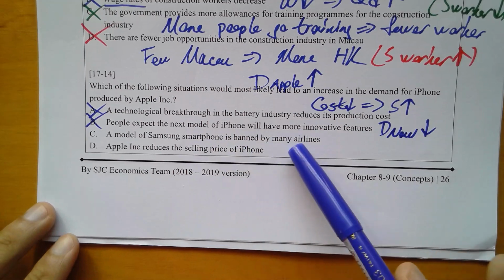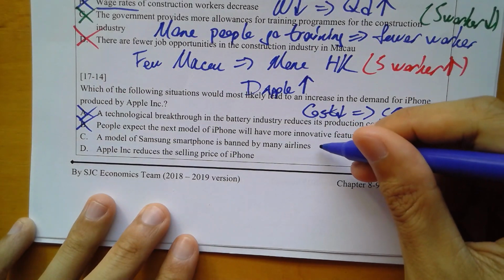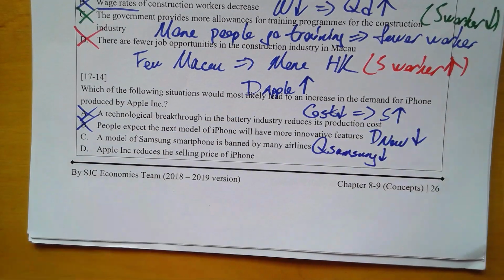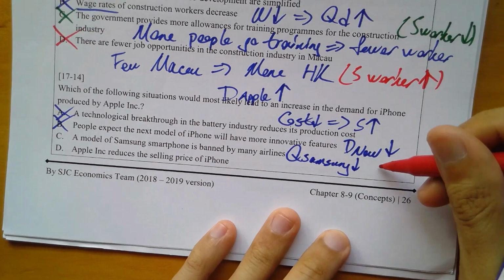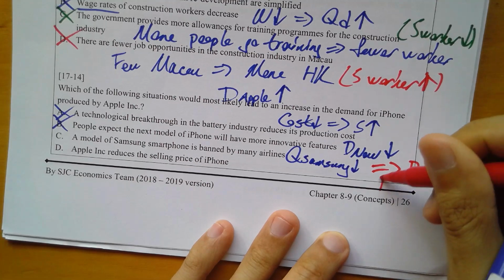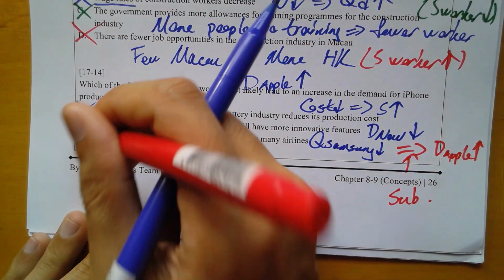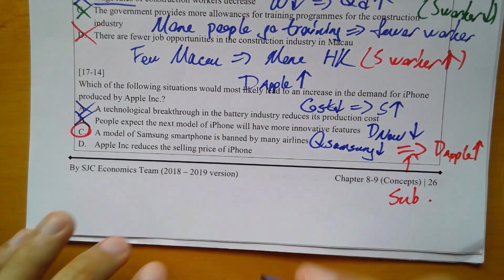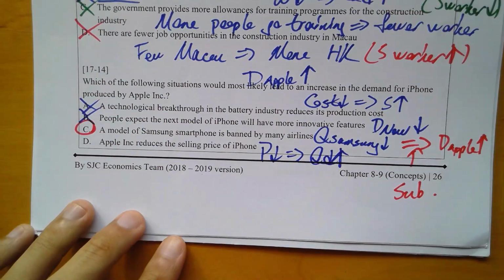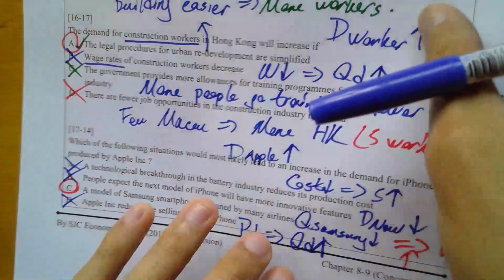Model of Samsung banned by many airlines. What does that mean? The so-called quantity of Samsung decreases. Now, when quantity of Samsung decreases, demand for Apple would increase. Why? Because they belong to a substitute relationship. C is the answer. Now, reduce selling price. Remember? Price decrease means QD would increase, not demand increase. Okay, right? Talking until my mouth is sore. So let us move on.